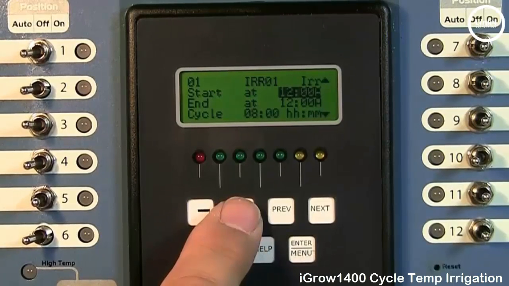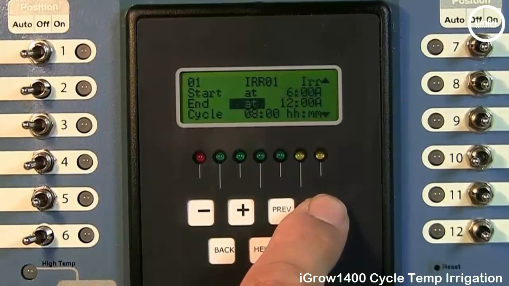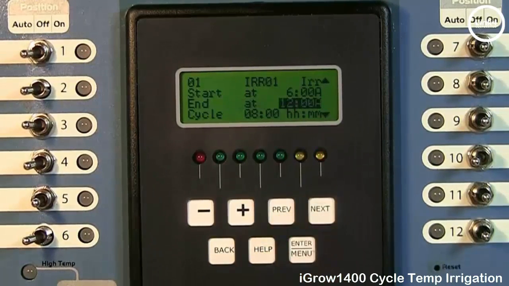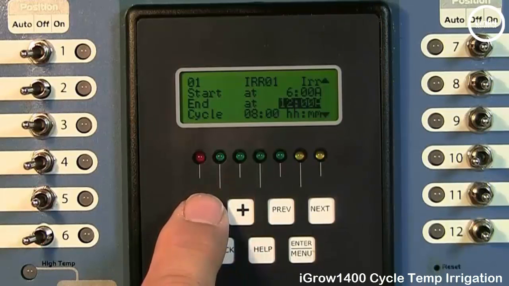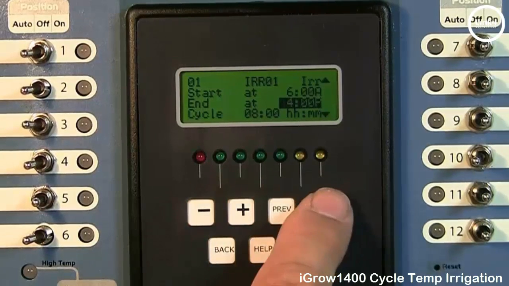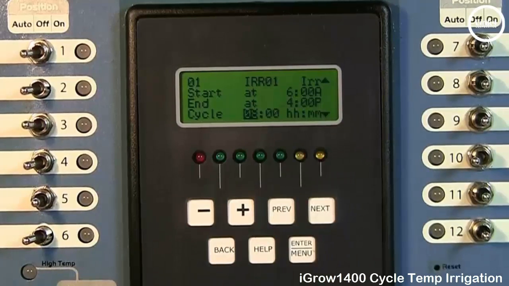And for demonstration purposes, we'll have this at 6 a.m. We hit Next, and we'll have our end time at 4 p.m. Use the minus to get to the PM values quicker. And then hit Next to get to the cycle time.